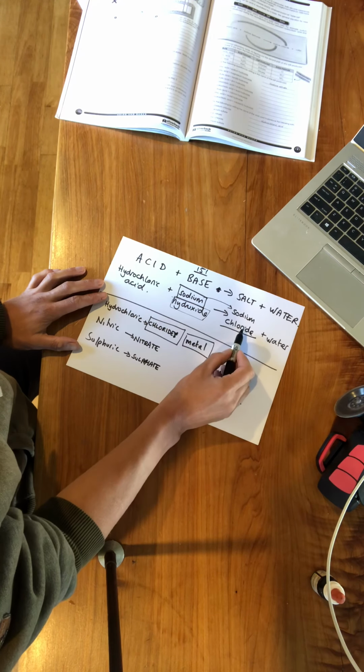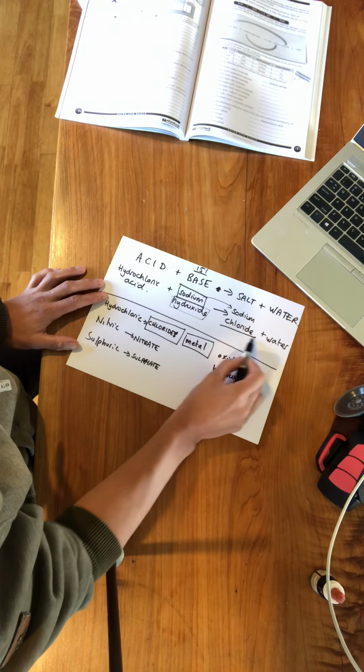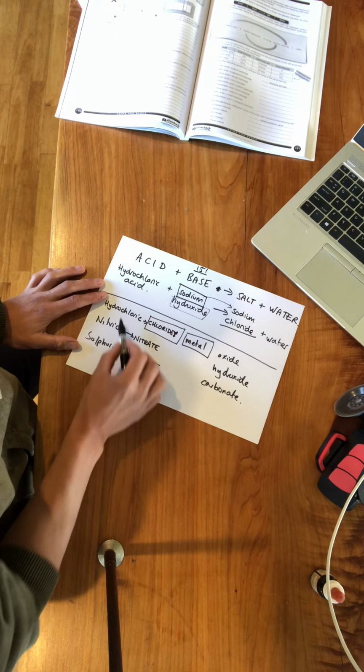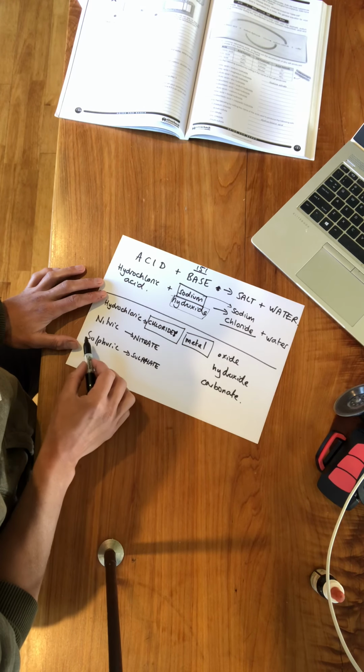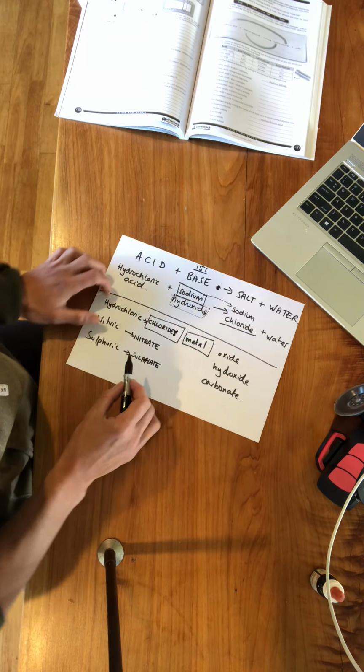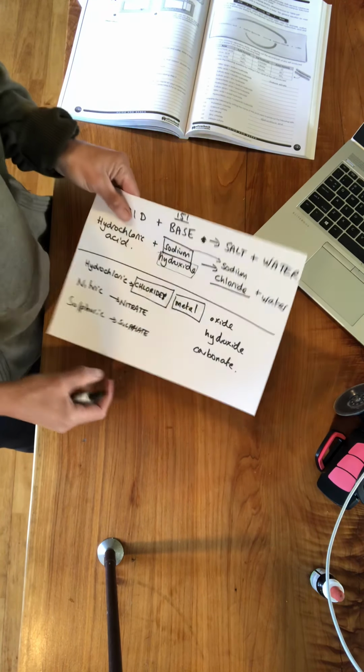So that bit's easy. The second part of your salt is going to be easy if you just remember these three rules. Hydrochloric acid makes chlorides, nitric makes nitrates, sulfuric makes sulfates. Just have a read over page 151 in your SciPad as well, because that'll help you. We'll just do a few more examples now.